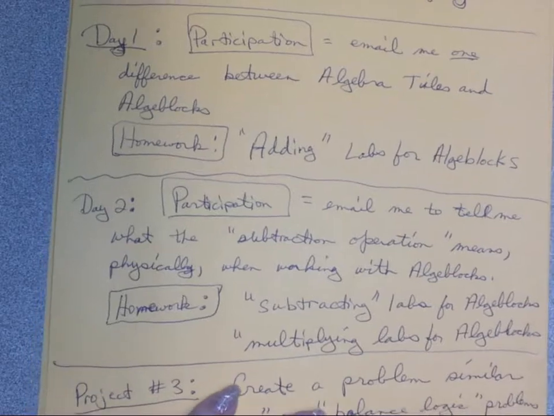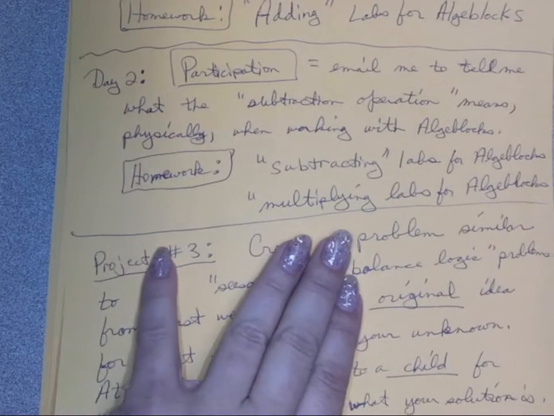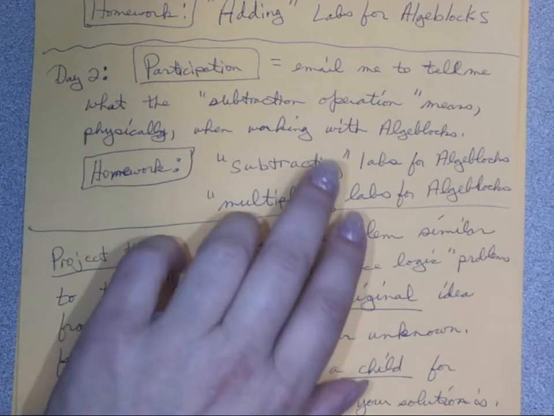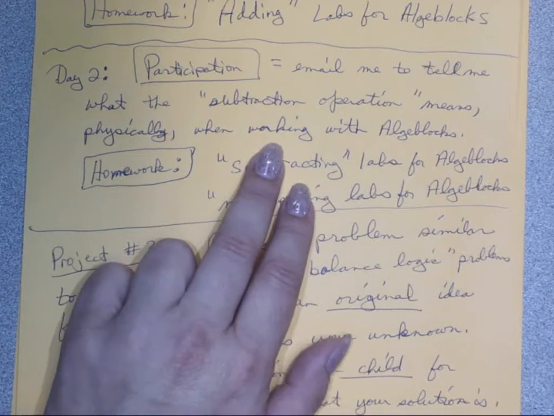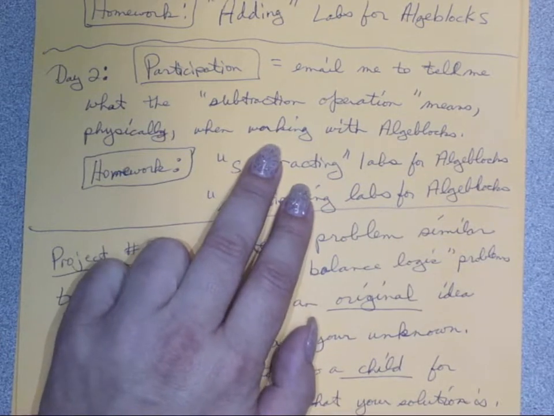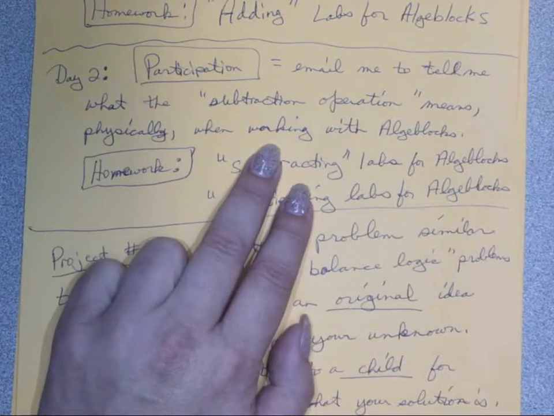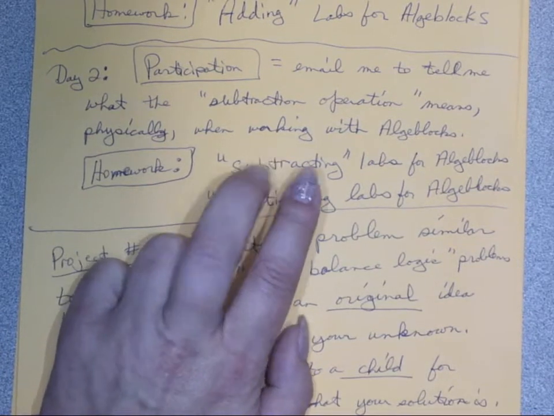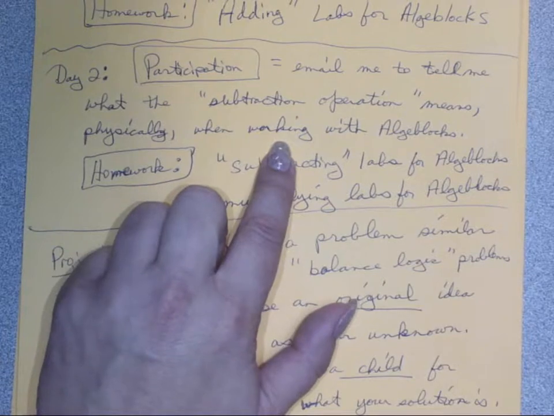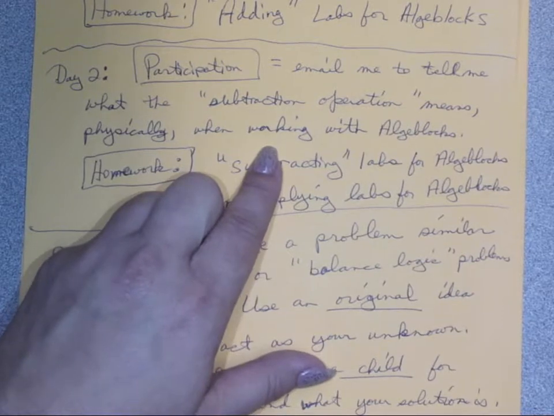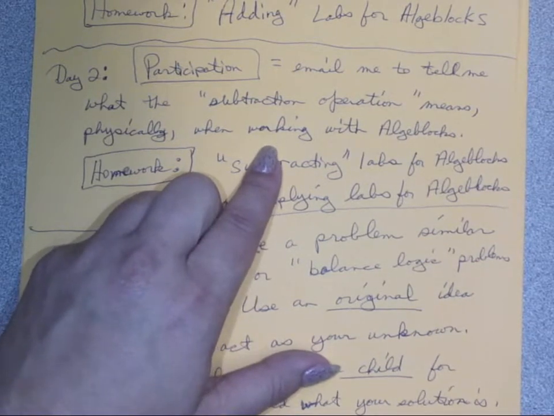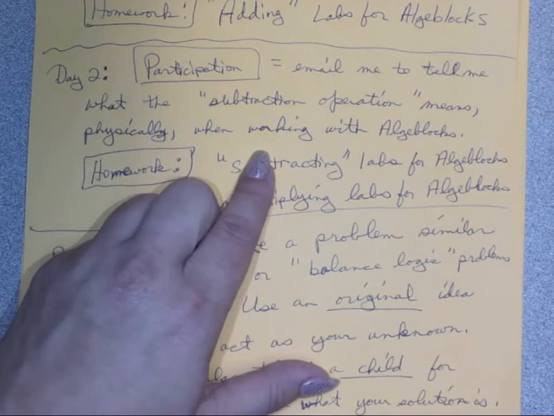Then participation for day 2: email me to tell me what the subtraction operation means physically when you're working with algebra blocks. I said the words several times in the video. What is physically happening with your algebra blocks whenever you're doing the subtraction operation? There's a particular action that is happening, and you've got to be able to do it. It's different than whenever you're adding. So your adding operation and your subtraction operation look different. Physically, what's happening to those algebra blocks?